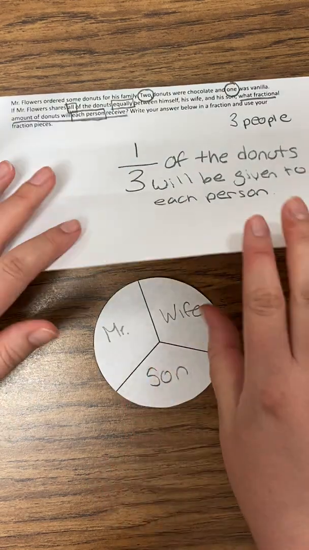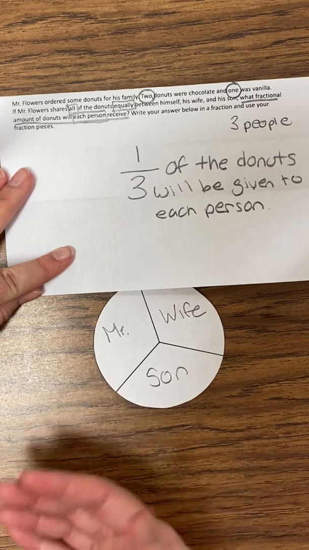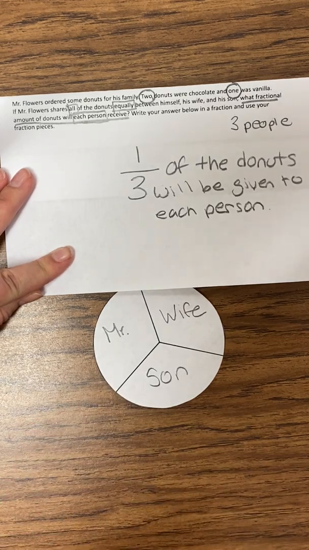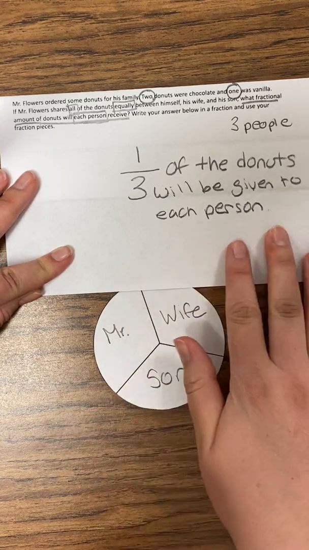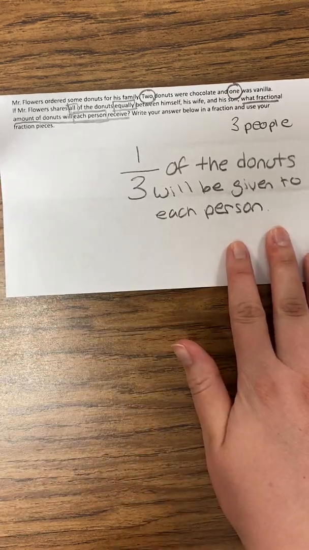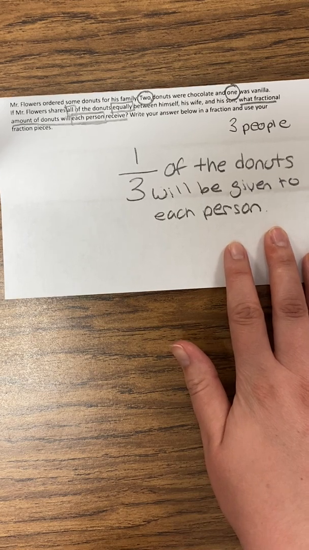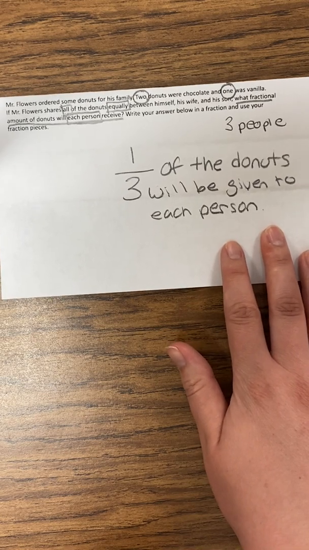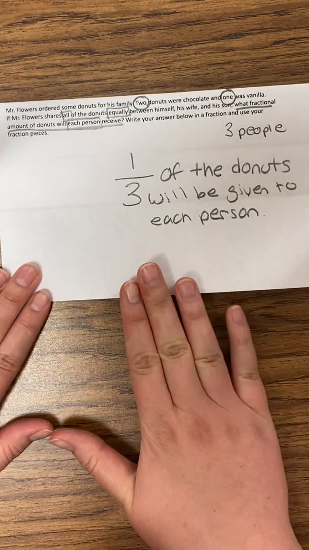So boys and girls, when we are solving these types of problems, they're real world problems because people need to divide up food evenly so that everyone gets a fair share. So this is why fractions are really important, so that you can understand how fractions are used with everyday activities, especially when it comes to food.